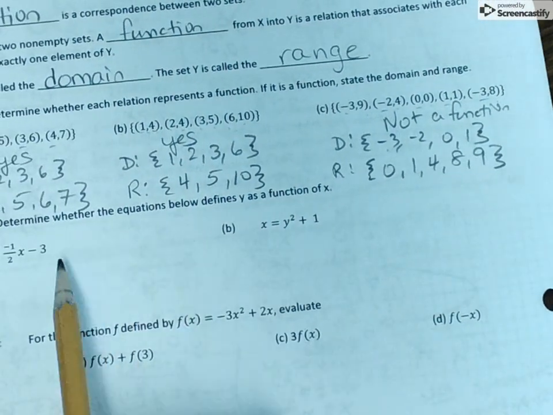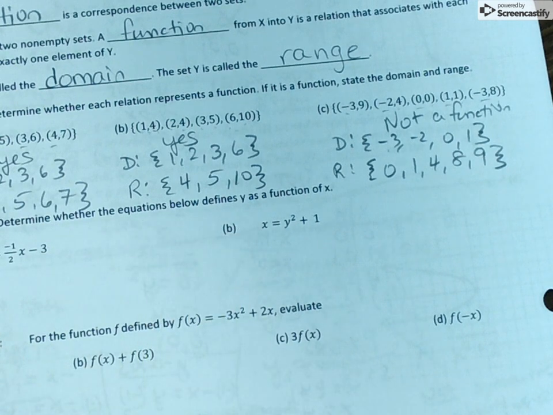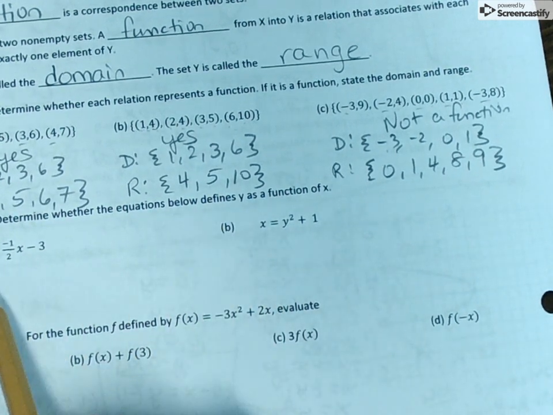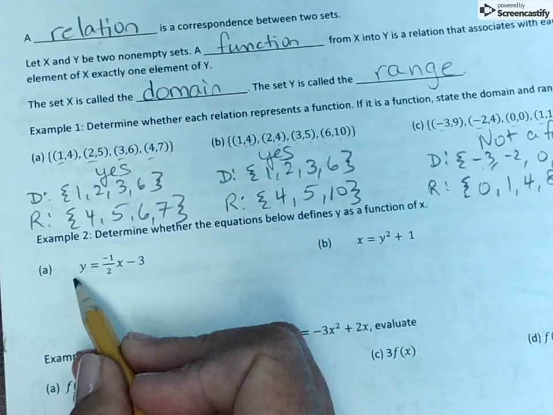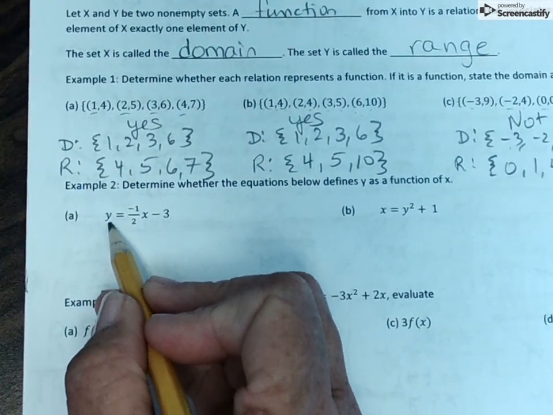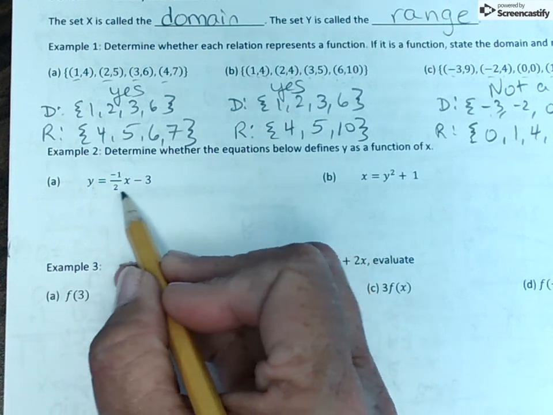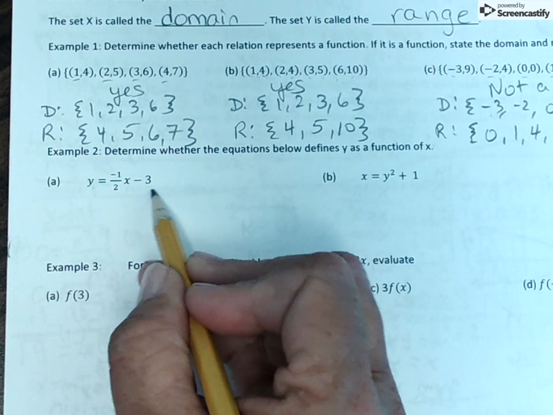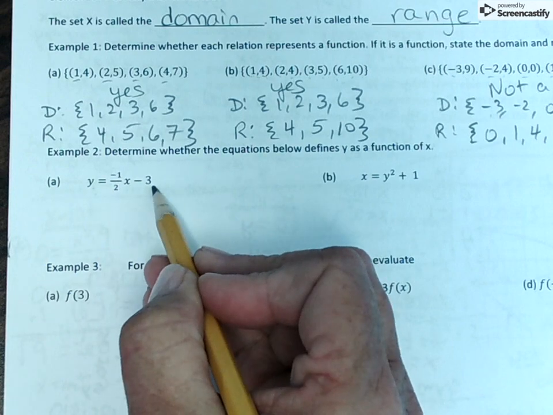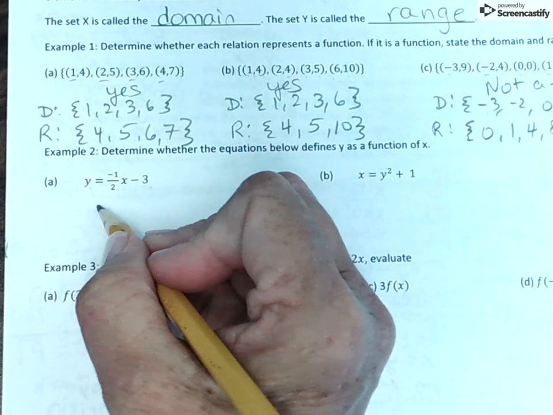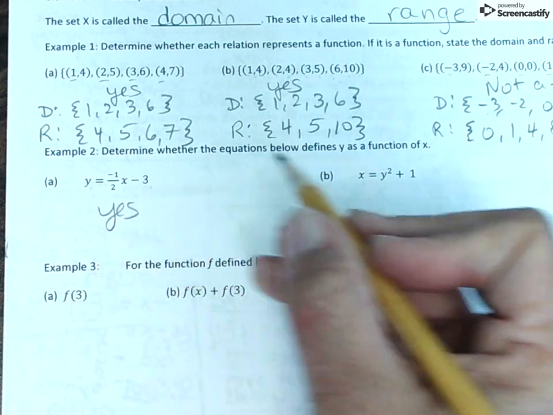Okay, so let's see down here. Determine whether the equations, when y is defined as a function of x, is a function. So let's see. We've got y by itself already, so that's great. Hopefully we recognize this is just the form of a line. Straight line, slope of -1/2, y-intercept of -3. A straight line is a function, so yes.